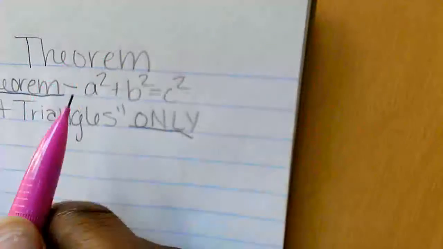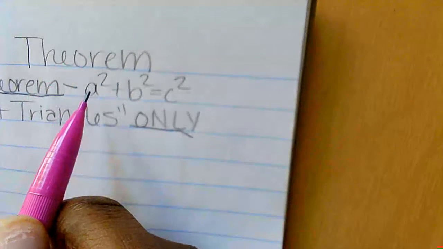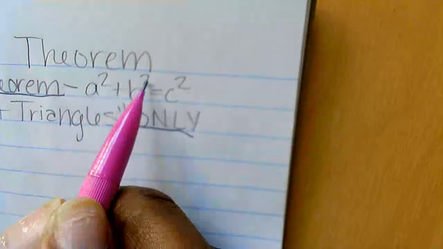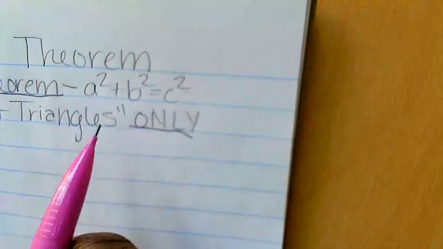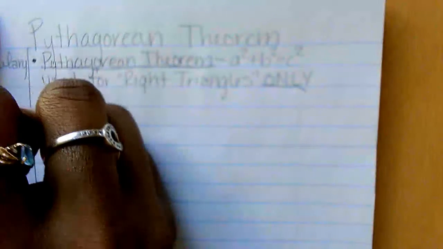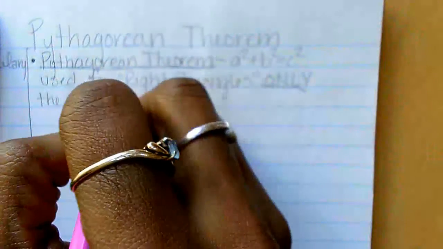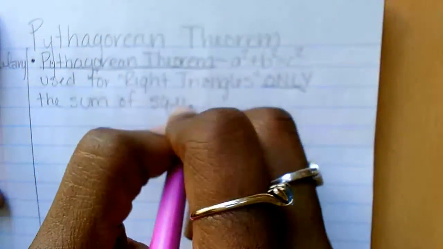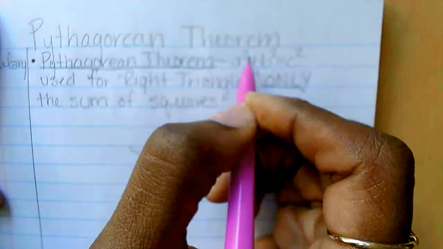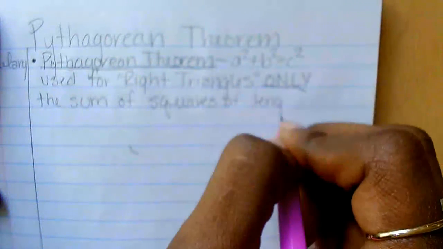Okay guys, I wanted to clarify that the equation for Pythagorean theorem is a squared plus b squared equals c squared. The formula is the sum, and think about what the word sum means. Sums mean the answer to an addition problem. The sum of squares, being those twos, those little exponents up there. Also the shape of squares, and we'll see how that comes into play later on.